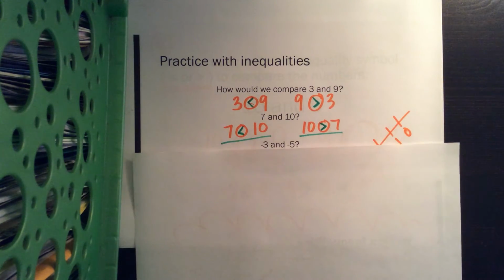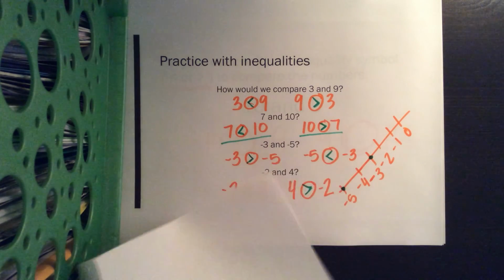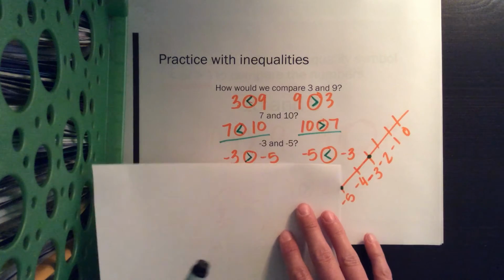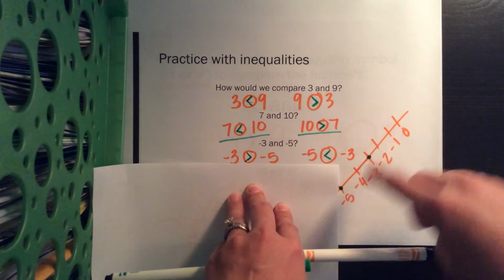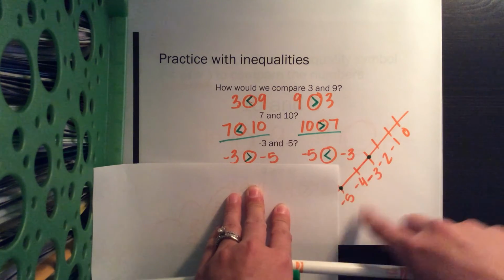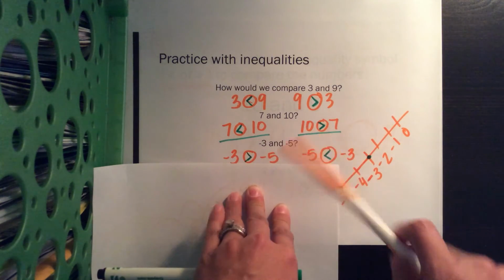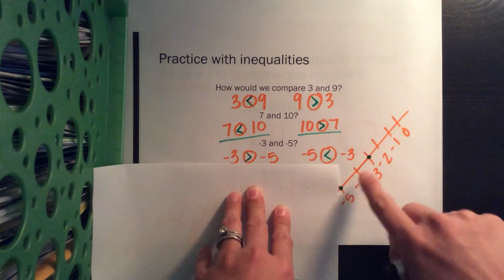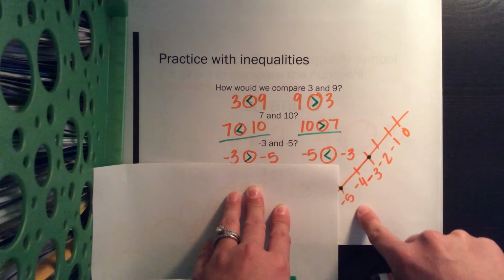Okay. -3 and -5. This one's a little bit trickier, so we're going to look at a number line. If I'm looking at my number line, I can see that -3 is closer to 0 and -5 is further. So if I'm looking at it, -5 is less than -3. So it can be written as -3 is greater than -5, or -5 is less than -3. So the number that is furthest from 0 on the negative side is the least. Remember, least to greatest.